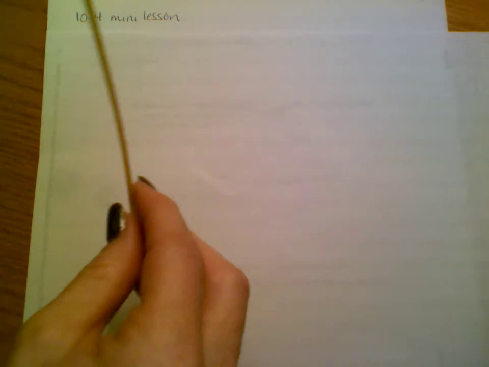This is the mini lesson for 10.4. So we've already explored the relationship between angle measures and side lengths to know that the largest side length lies opposite the largest angle. So now we're going to look at some conditions for triangles.